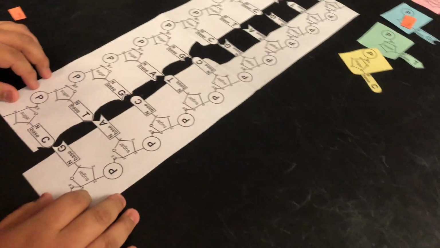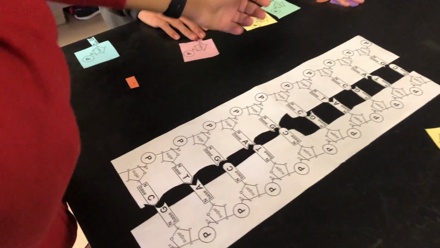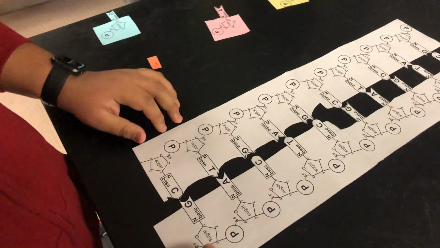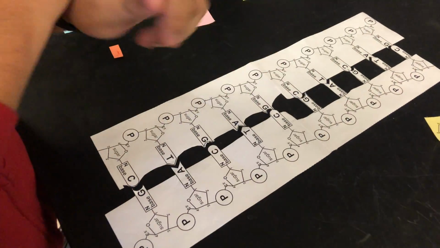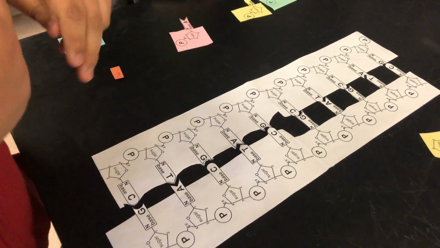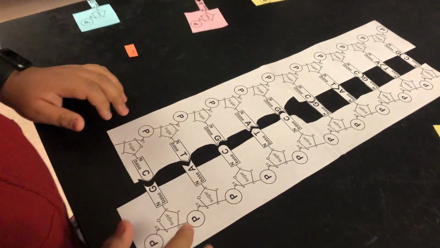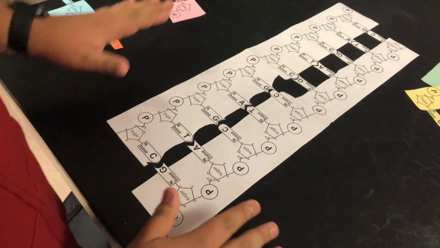And then we'll move over to DNA structure. Just DNA structure. Here we see it's a double helix, but usually it's wound up. But for simplicity's sake, we have it straight.